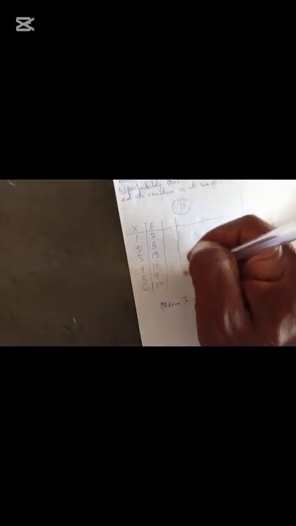They have their frequency 2, 5, 13, 11, 9, and 10. So since we want to deal with mean deviation, you must know the mean. And the formula for mean is summation fx over summation f. Definitely we need fx, so let's work out our fx. F times x.